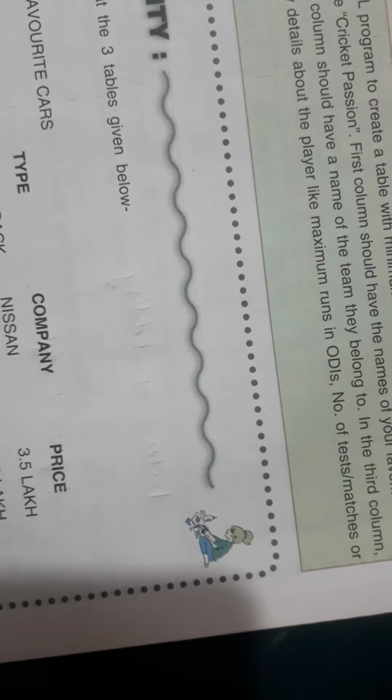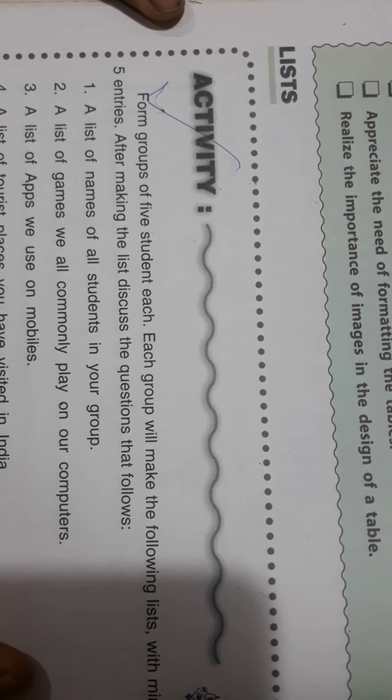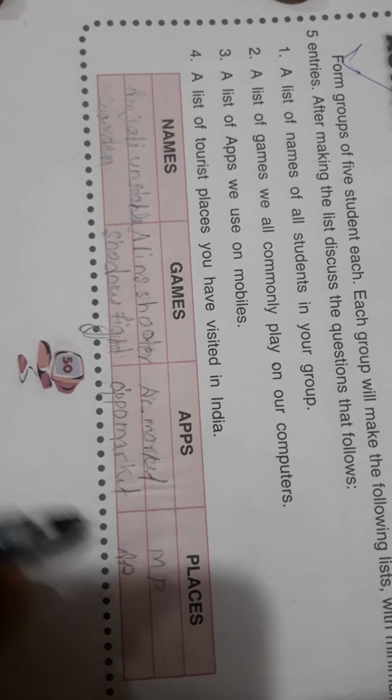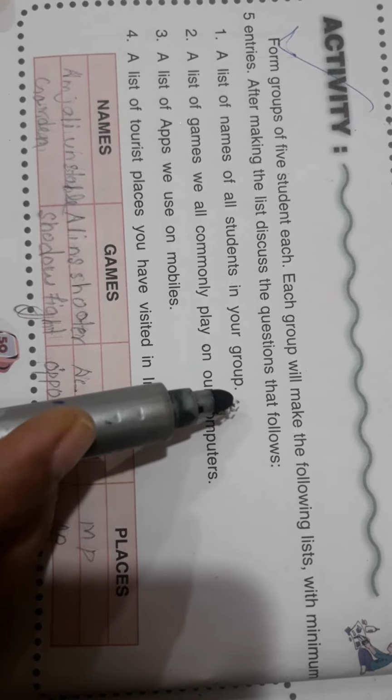Now let us start chapter 3. Lists and tables in HTML. Here, lists. You know about lists. What are lists? Activity, page number 50 we are discussing. Here, from a group of 5 students, each group will make the following list with minimum 5 entries. After making the list, discuss the questions that follow.